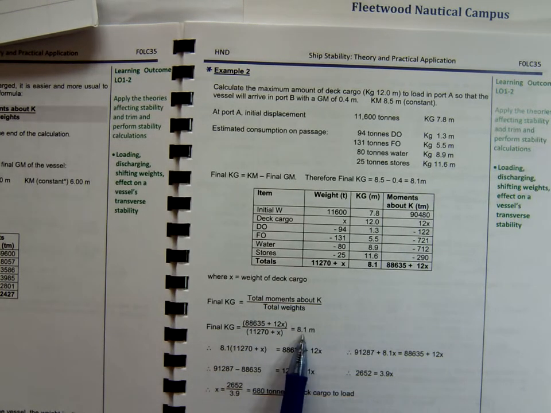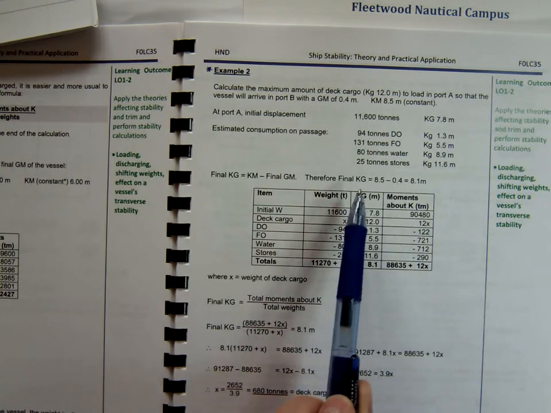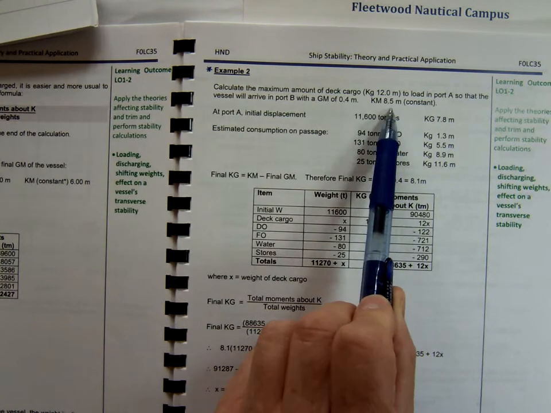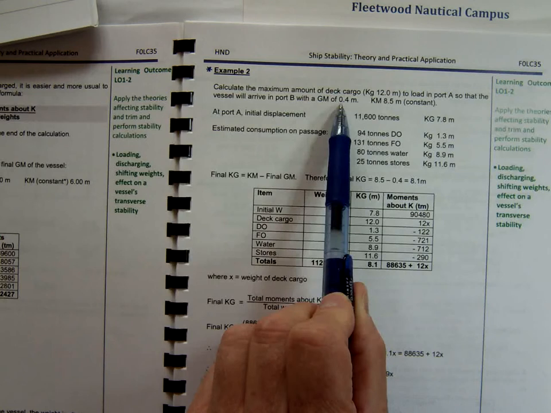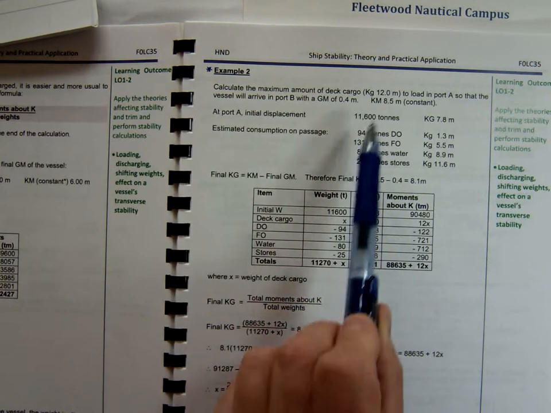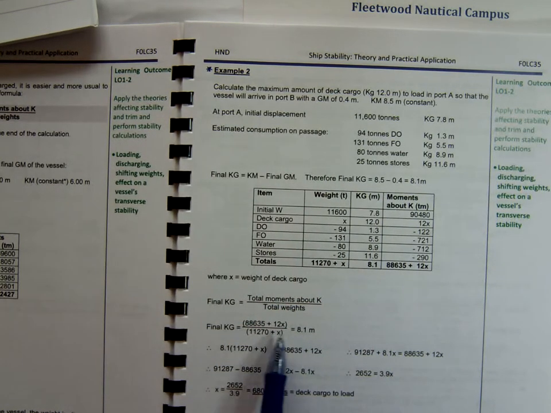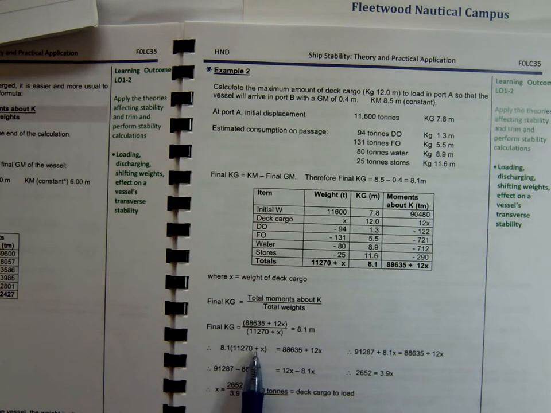We know that final KG is total moments over total weight. We know the final KG, which is 8.1, because we're told that our KM is 8.5 and our final GM is 0.4, so our final KG must be 8.1. So 8.1 equals total moments over total weight. Multiply this out: 8.1 times this value equals that value. So 8.1 times 11,270, 8.1 times x equals that value.